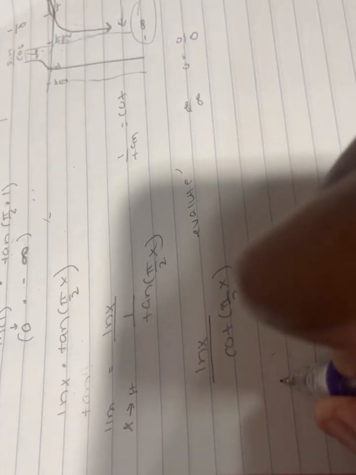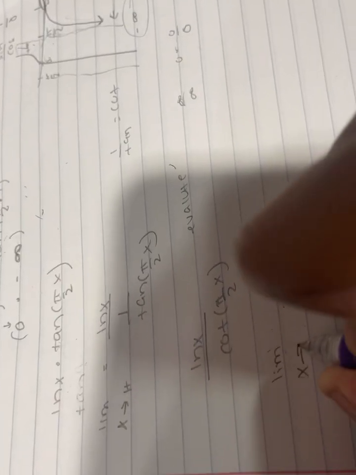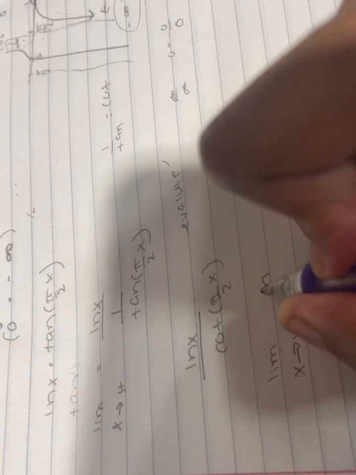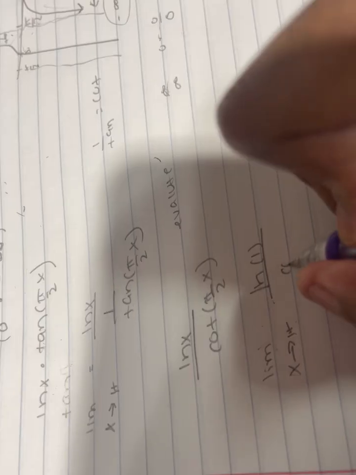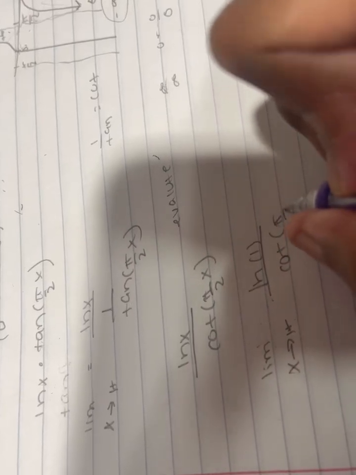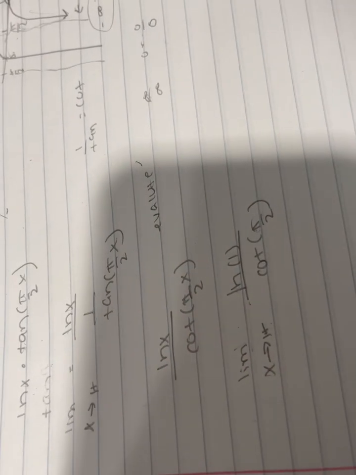Oh, sorry, before we get to that, I almost made a mistake. We're still evaluating the limit, so x is approaching 1 plus, so I have log natural of 1 over cotangent of pi over 2.